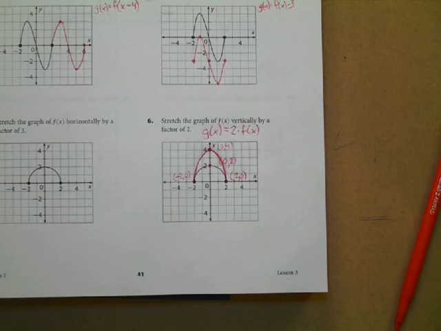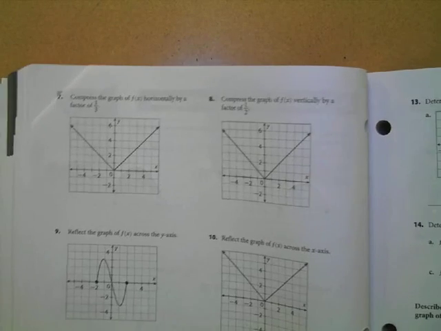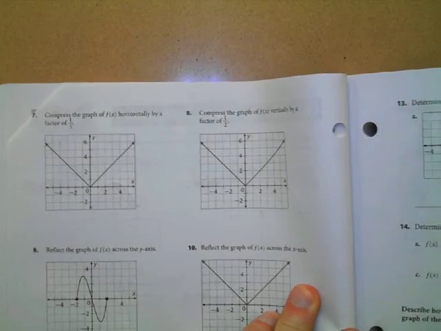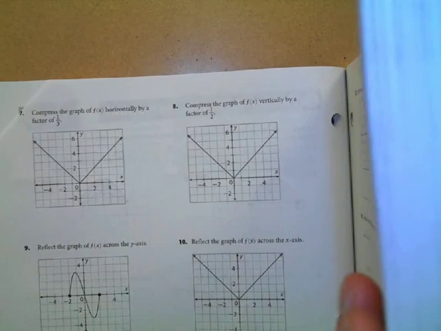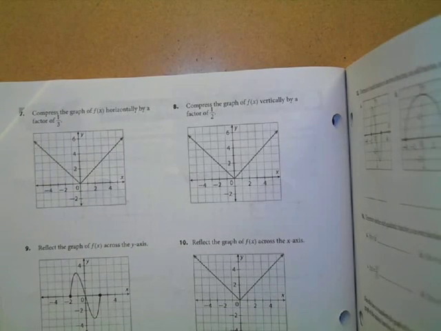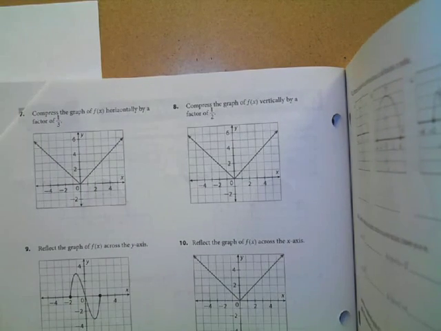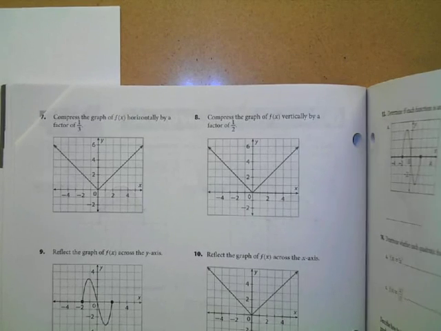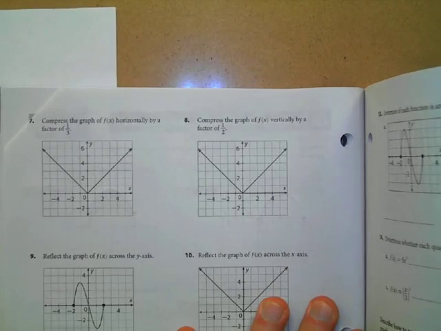Okay. And let's take a look at this next one here, number 7. Let's see, can I get that to fit on there? I think I can if I do it this way. Thank you. Okay, so number 7. I'm going to have to scoot it up some too. Okay, so there's number 7.